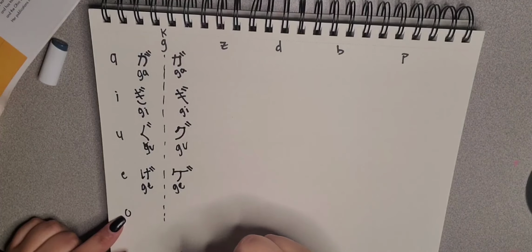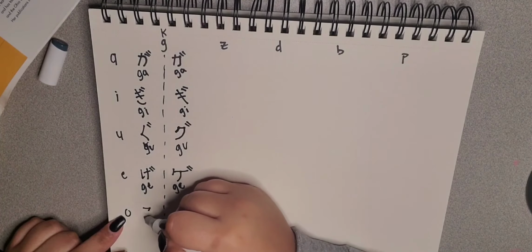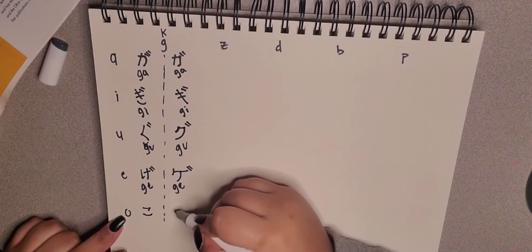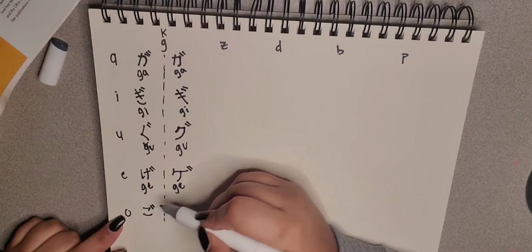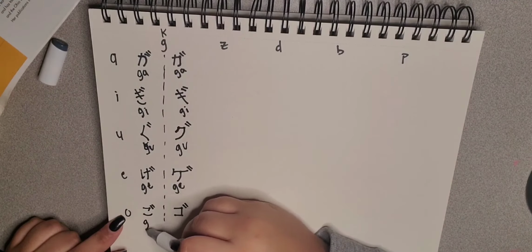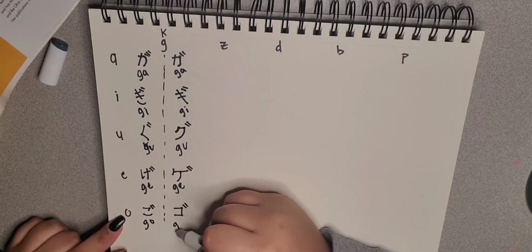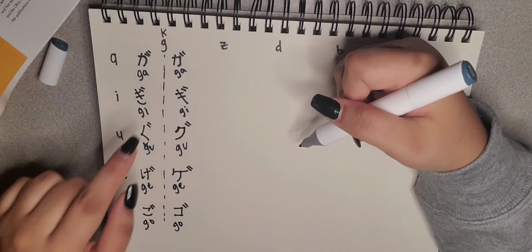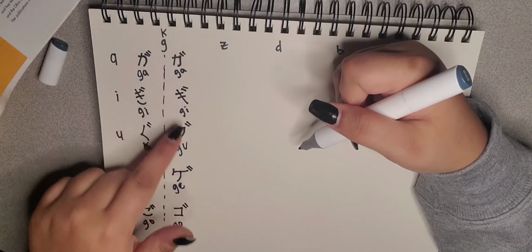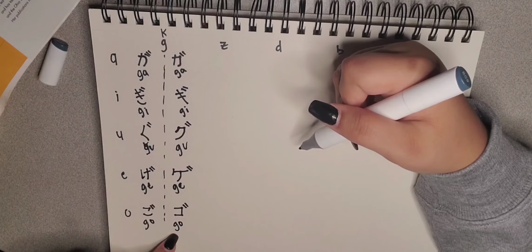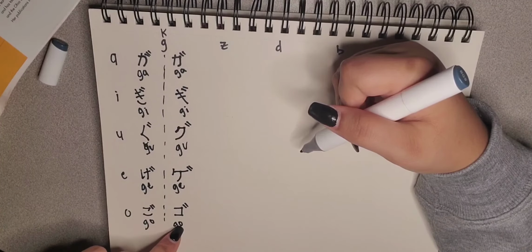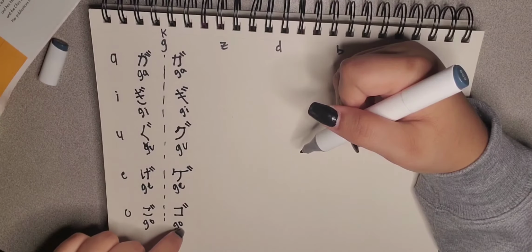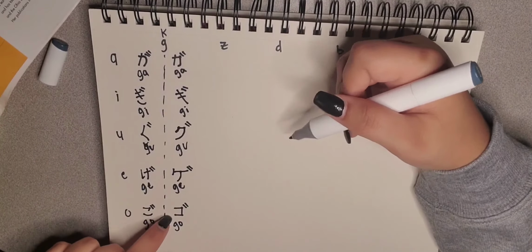Just as we did before, we can take ko, add our little marks, and turn these two into go. G, o, go. Hiragana go, katakana go.